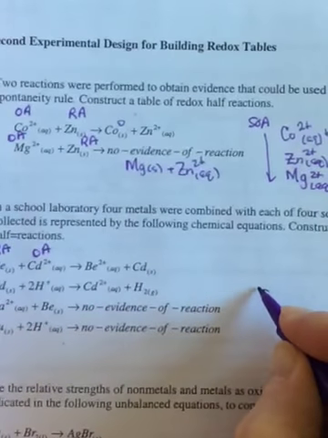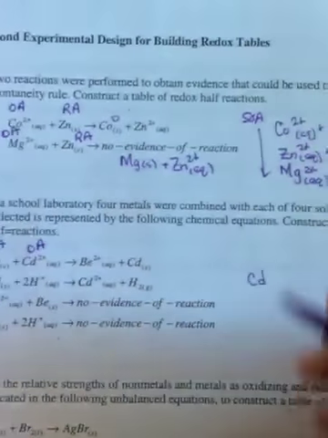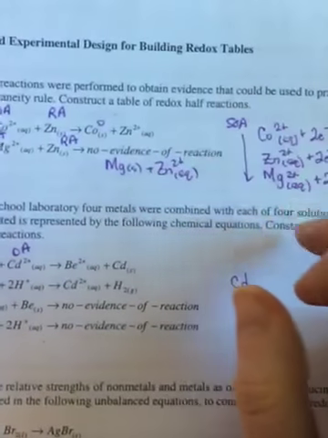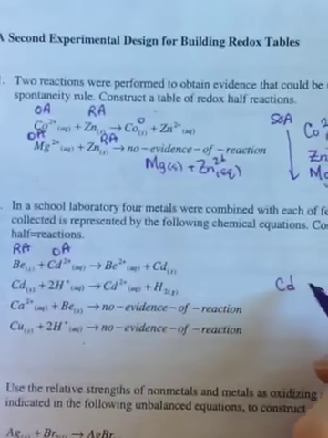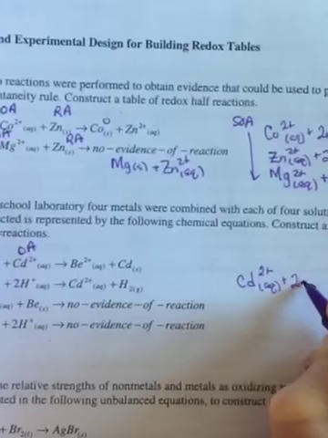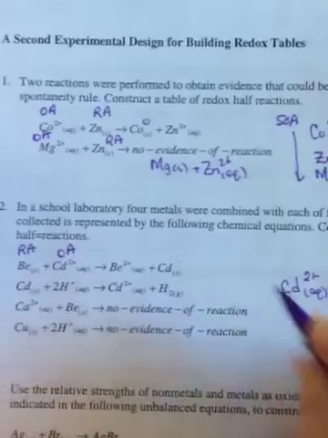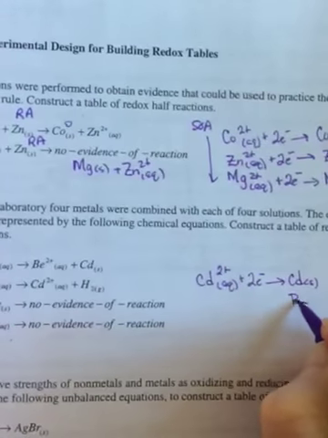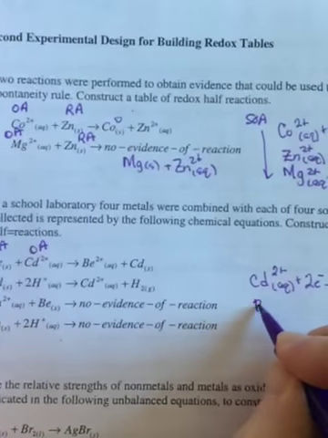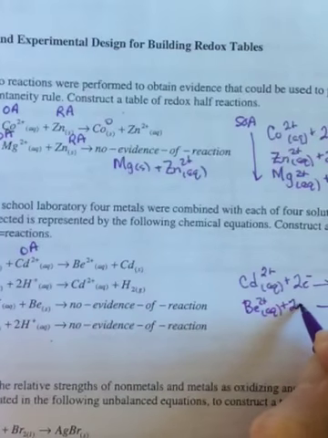So we would write, and when you're doing this, you've got to kind of be careful, right? You have to leave enough room at the top and on the bottom so that you can fill more in. So I'm starting about the middle here. I did there too because I knew there was just going to be one more. So Cd2 positive aqueous plus 2 electrons going to Cd solid. And then the beryllium goes below it, and remember the Be solid is your reducing agent, so it goes on this side, and over here will be Be2 positive aqueous plus 2 electrons.